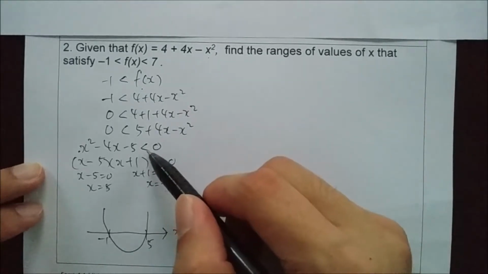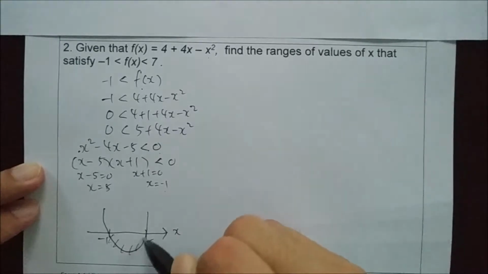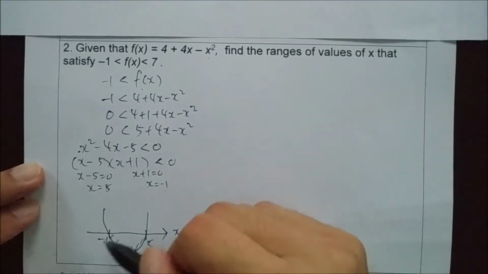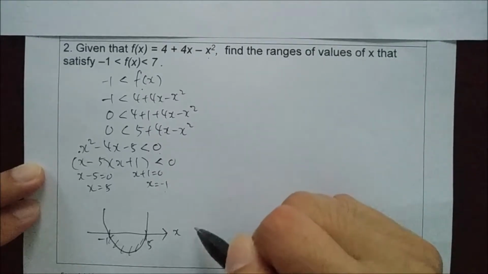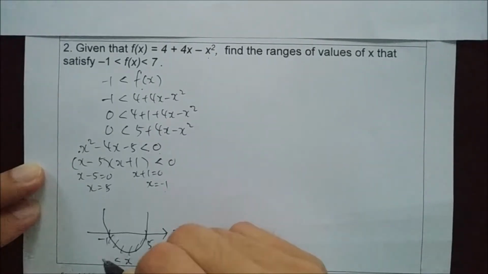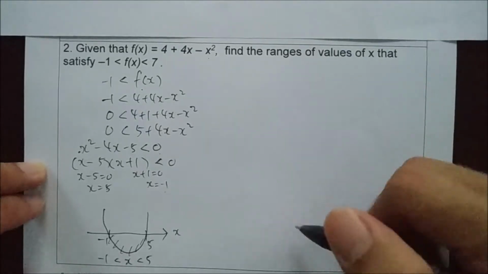And since this is less than 0, we look at the lower part here. So x will be from negative 1 to 5. So the answer here is x is greater than negative 1 and less than 5.